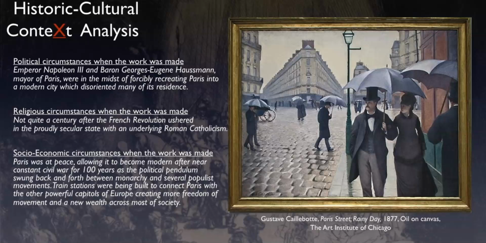So what we have here, we know about the political circumstances. We know about the religious circumstances. We know about the socioeconomic circumstances. Those are all the context on the outside of the painting. By looking at these circumstances within the context of the culture, now let's come in and look at the painting.